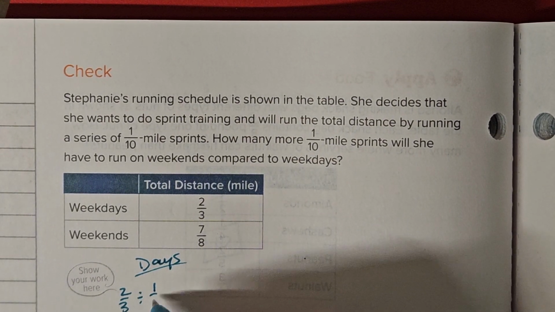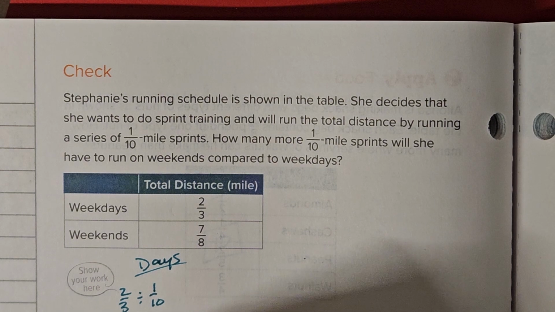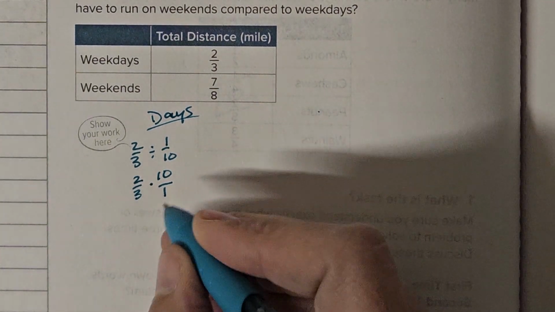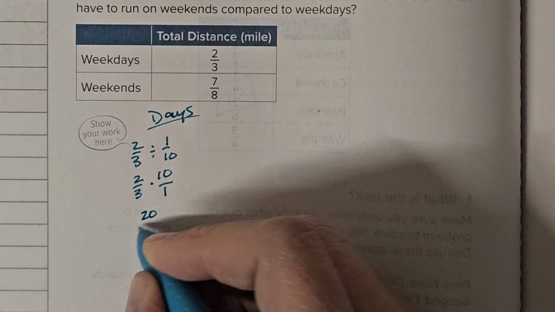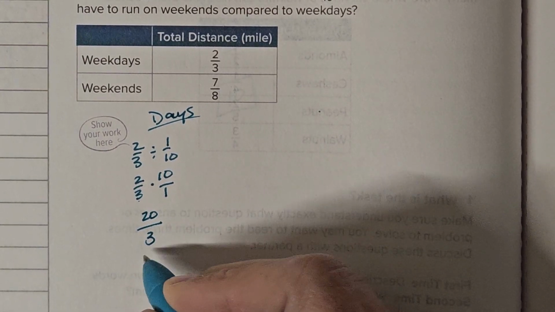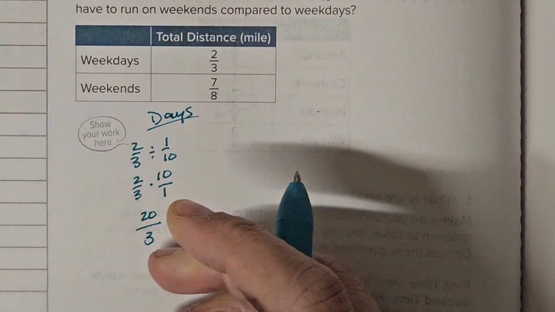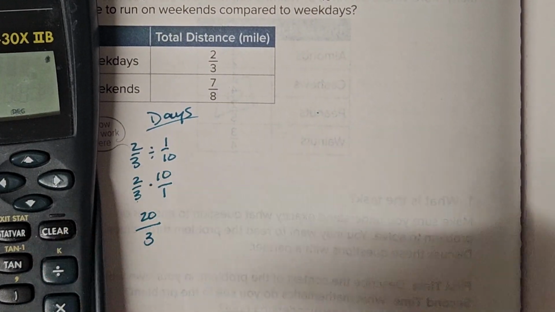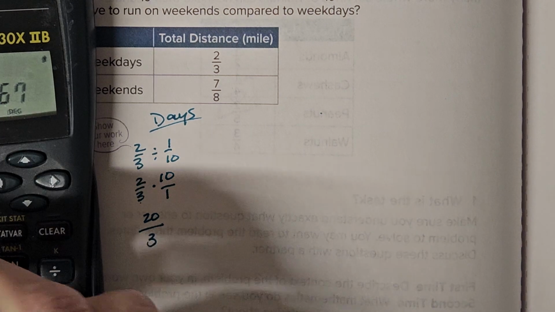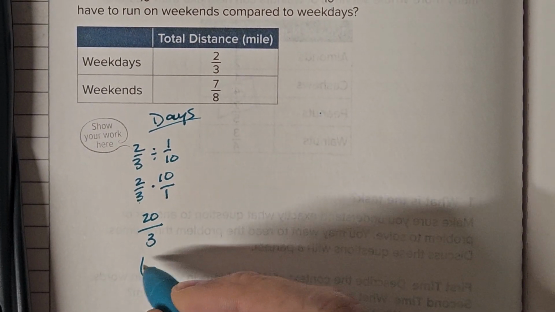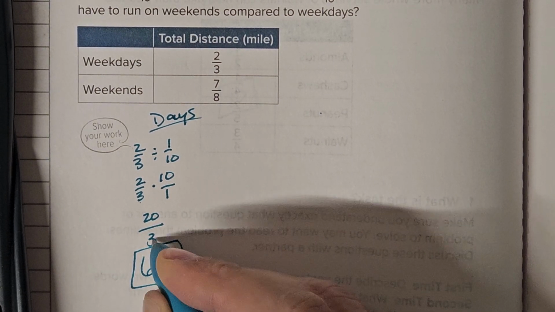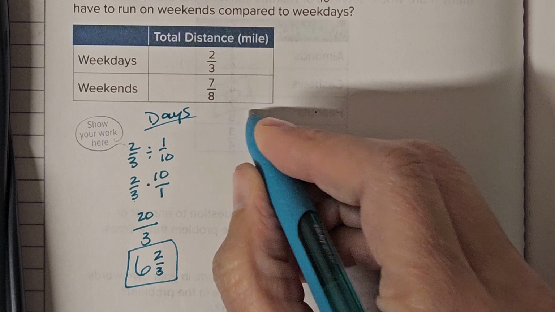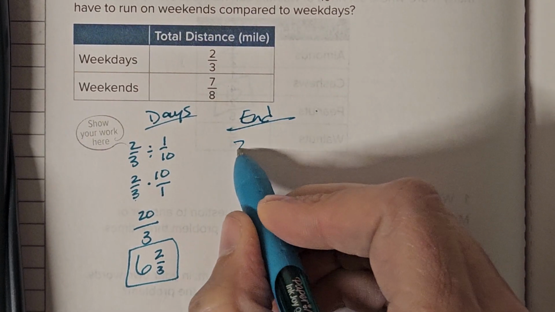2/3 divided by 1/10. 2/3 times 10 over 1. Multiply by the reciprocal. 2 and 1 don't share a factor. 3 and 10 don't share a factor. So 2 times 10 is 20. 3 times 1 is 3. 20 divided by 3. Here's how you can use your calculator for this. 20 divided by 3 is 6, and some left over. 6 times 3 is 18, and 20 minus 18 is 2 over your original denominator.